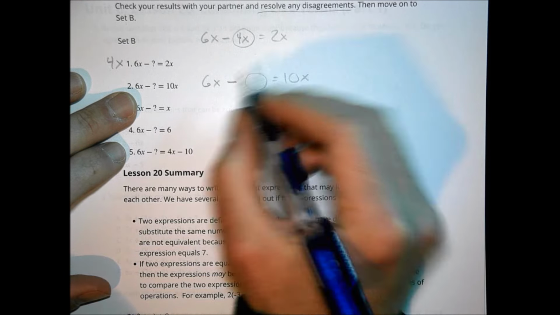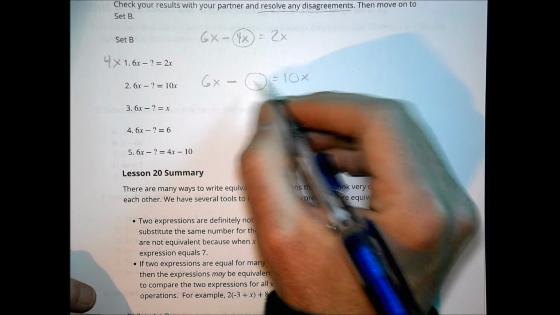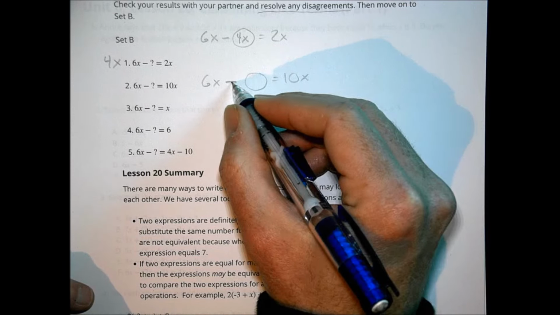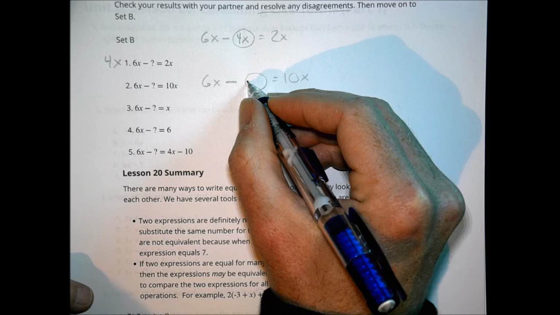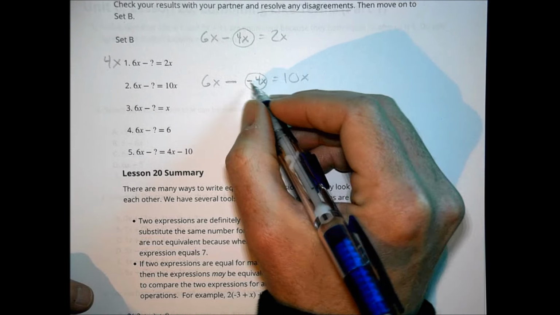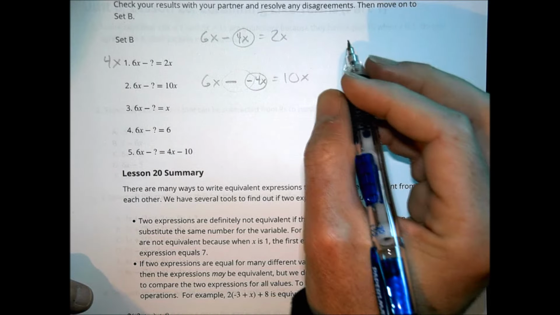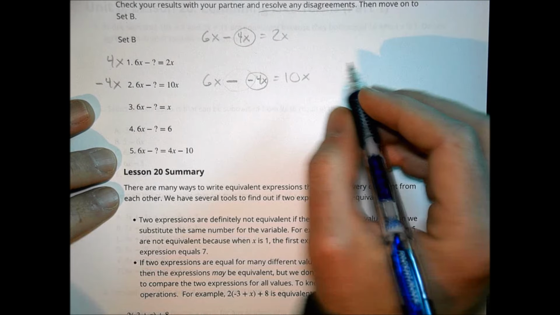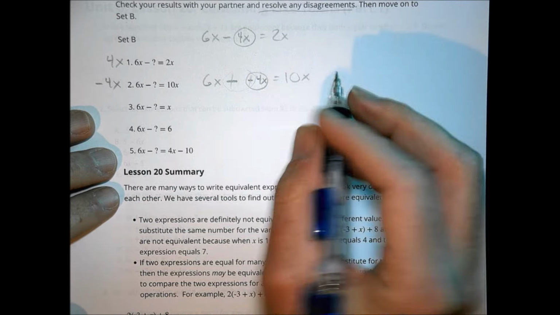So because I'm going to be increasing from 6 to 10, I know I need to add something, but I'm subtracting a number. Well, how can I turn subtracting a number into adding something? If I subtract a negative number, say a negative 4x, this becomes adding the opposite. And when I add the opposite, that's the same as adding. So negative 4x would actually work, because that becomes add, and we're back to 10x.